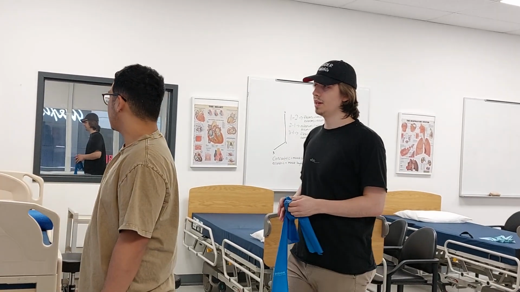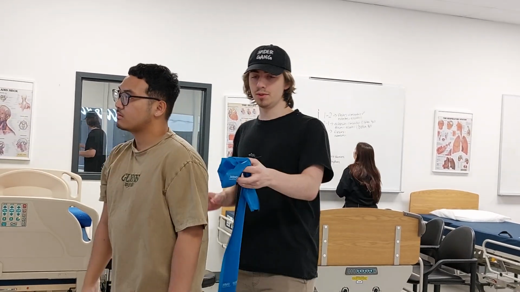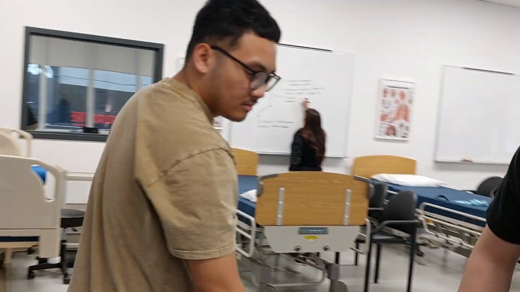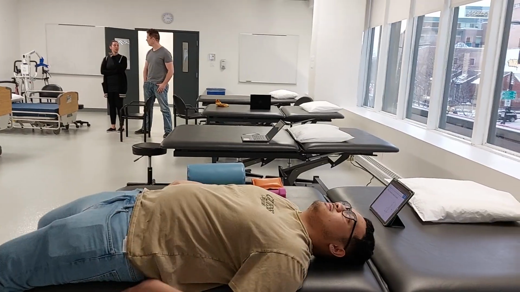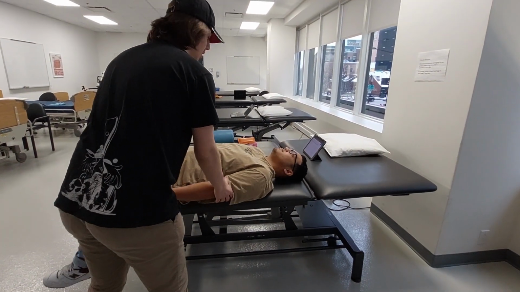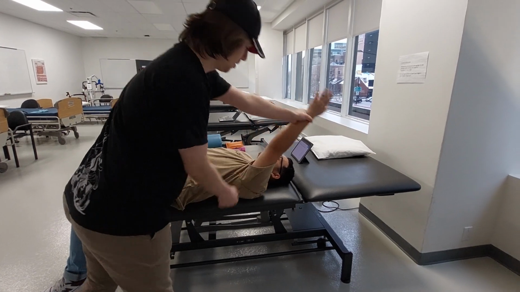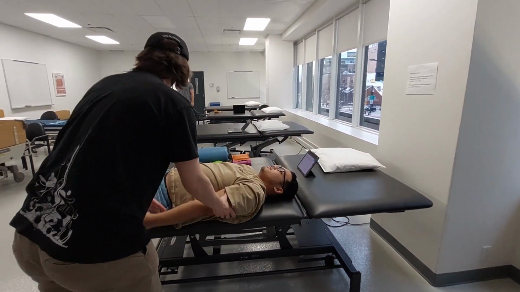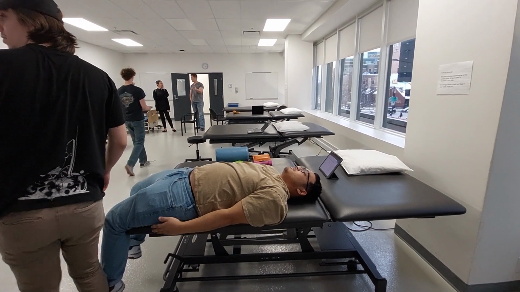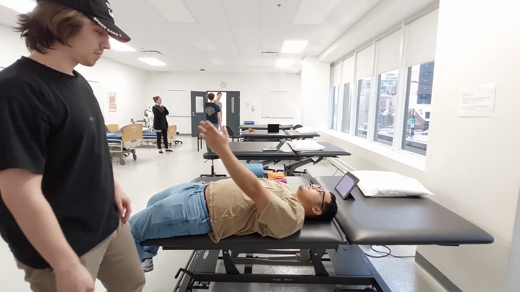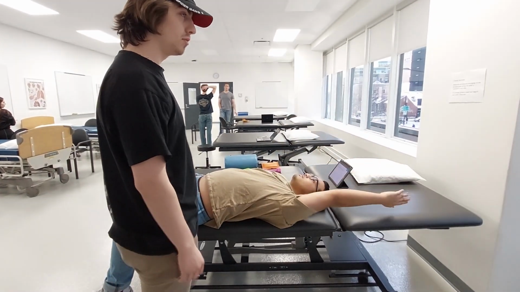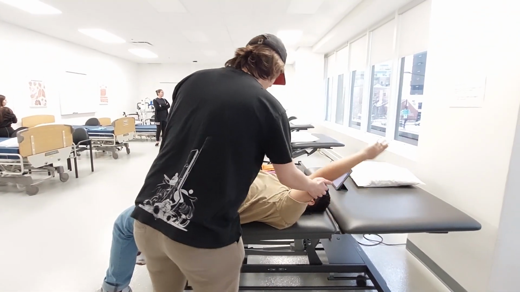Now we'll do the same thing, but we'll have you supine on the bed, which means I want you to lay down on your back. I'll ask you to have your arm, yes. So this will be position 1, this will be position 2, and this will be position 3. So I'll ask you to go from position 1 all the way to position 2. Keep going. So I'll ask you to come back.